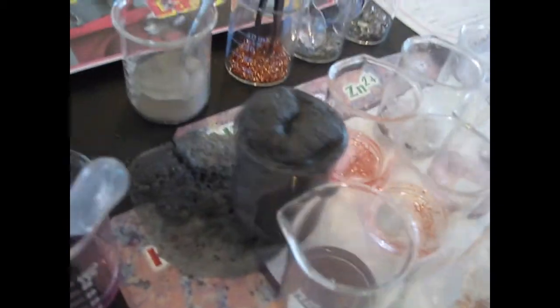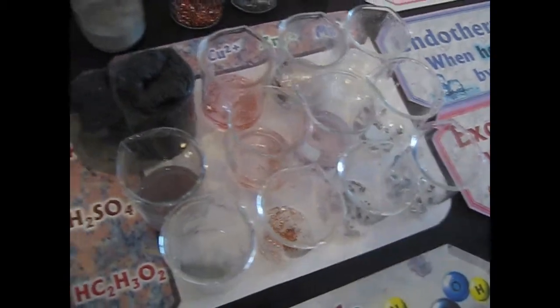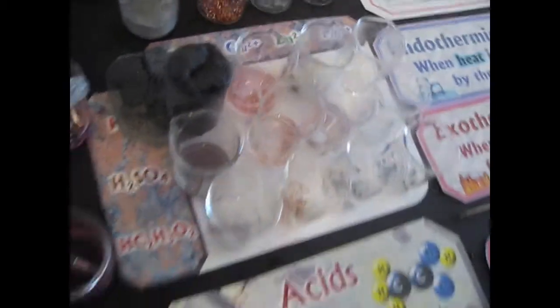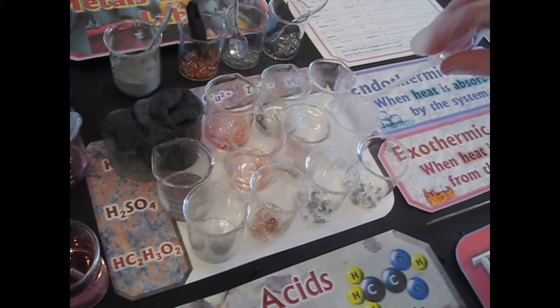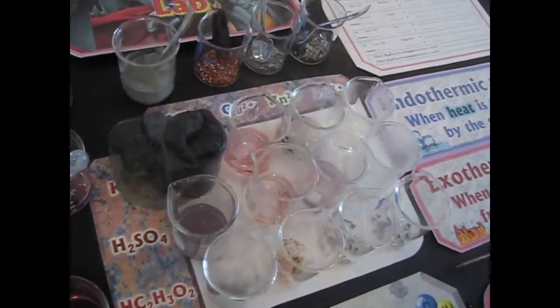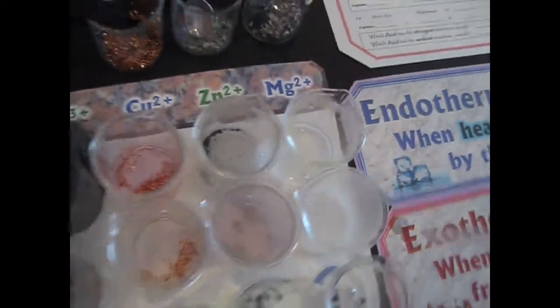Wow, so that reaction took a while to get started, but look at that. Cool. Well, it's kind of hot. So now what do you see going on here? How would you describe these? Oh, wait one second. Which one started the fastest this time? This one. That's the magnesium. The magnesium started the fastest?